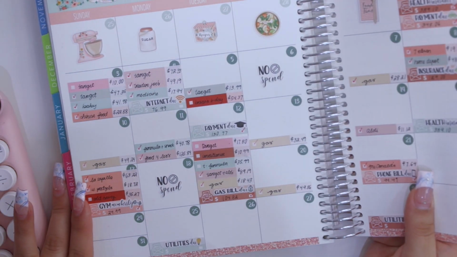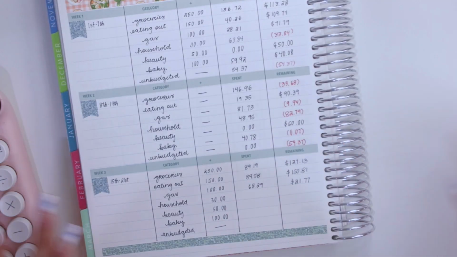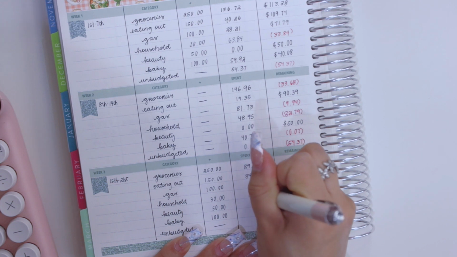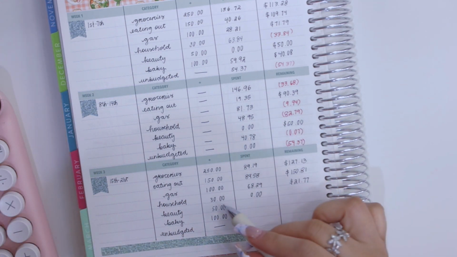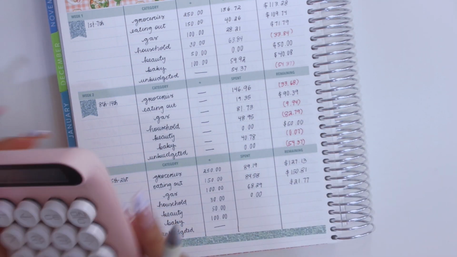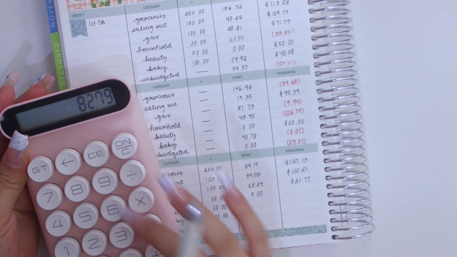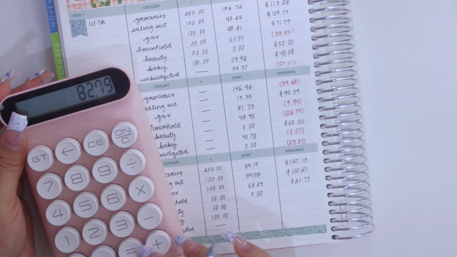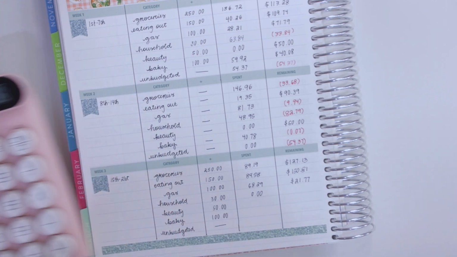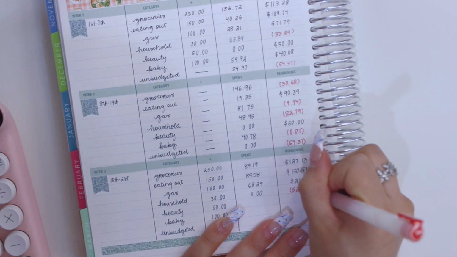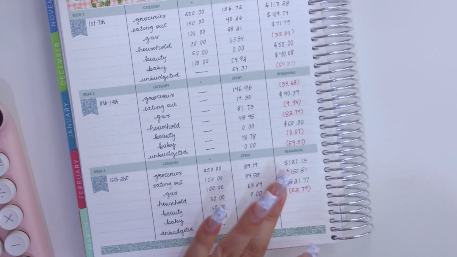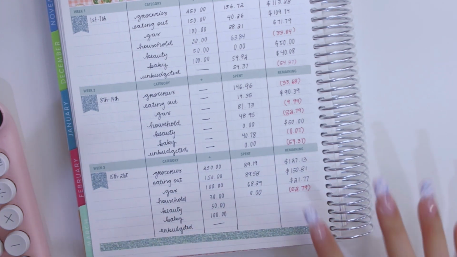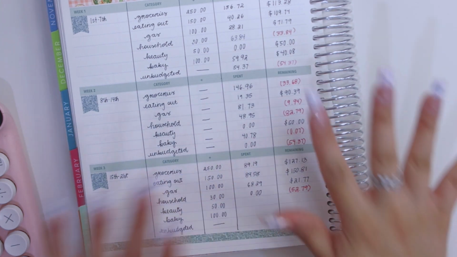For household, I did not have any expenses this week. I was super adamant about not having anything because we were so over already from last week. So we were over by $82.79, and we only added 30. So that means that we're still over. So I'm going to write that in red right there. This is already looking way better than last week.